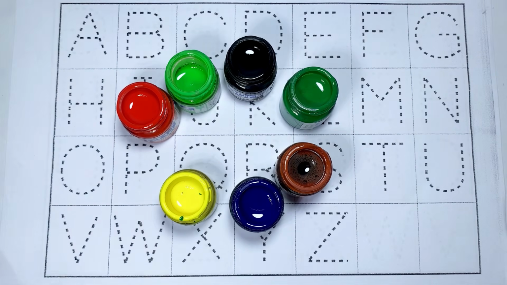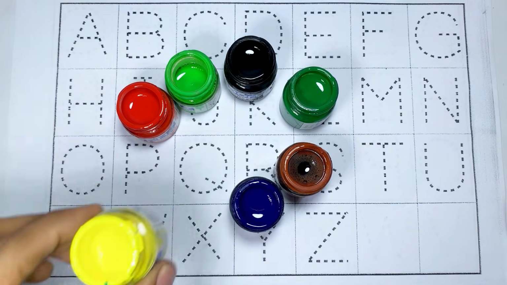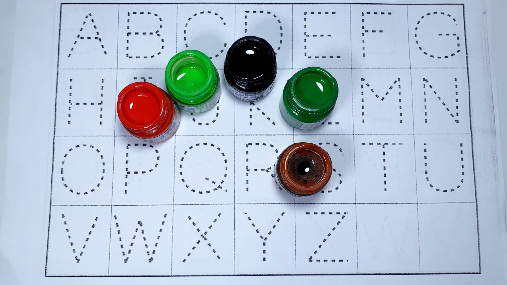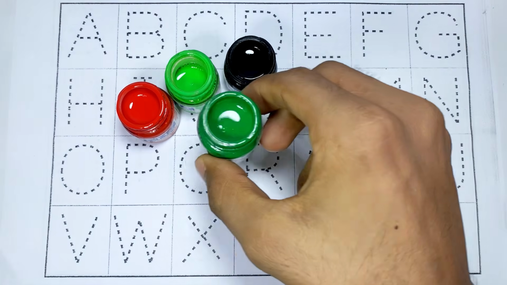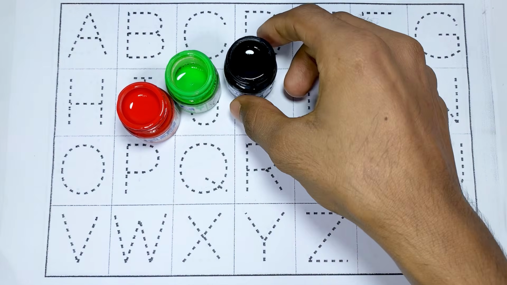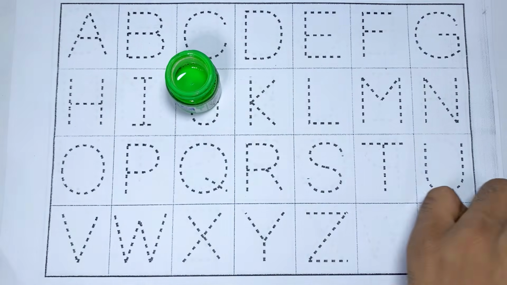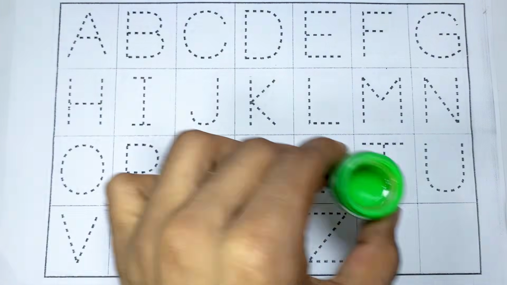Sky blue color, yellow color, dark blue color, brown color. Kids, now you draw circle. Dark green color, black color, red color, light green color.